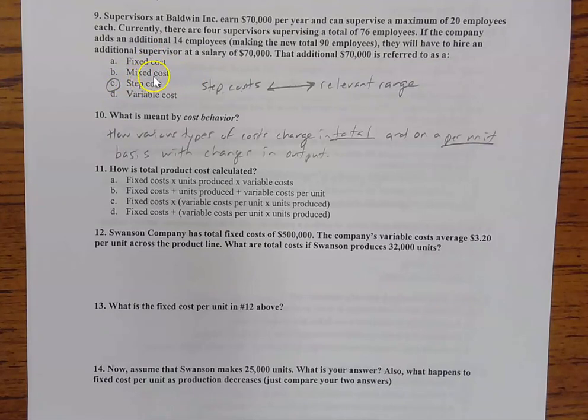Now, mixed costs, this is what an economist might call a curvilinear relationship. And how that curve would look on a graph is going to depend, quite honestly, on the proportion of variable and fixed costs within that. Now, I don't want to get into mixed costs too much because we're going to look at something called the high-low method, which is kind of an easy way to separate fixed and variable cost components. So I'm going to leave it at that.